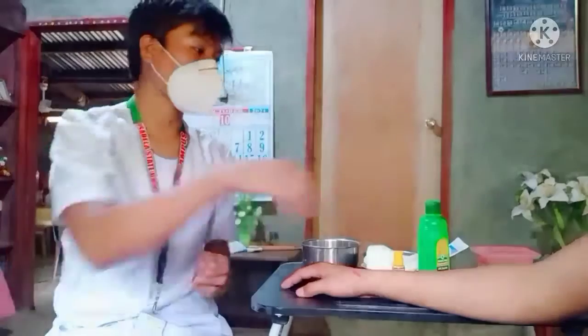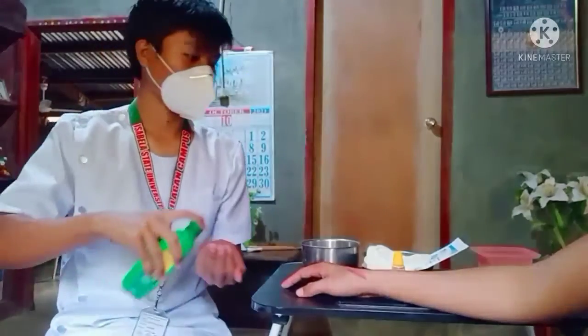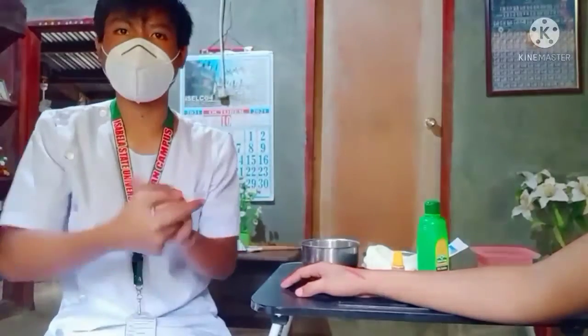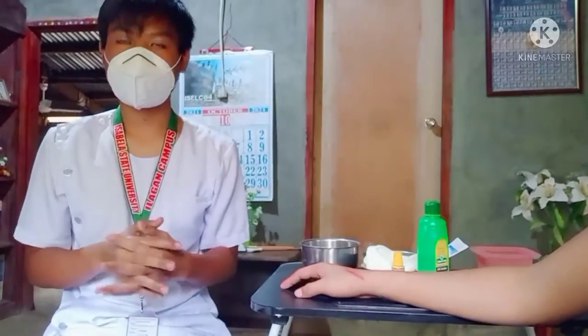After removing my gloves and washing my hands, now I am going to do my hand hygiene. I will put alcohol on my hand, and after that, set up the sterile supplies. Open the sterile dressing set using surgical aseptic technique.